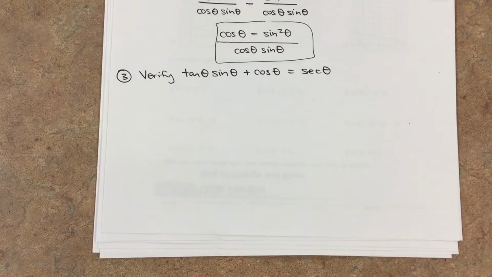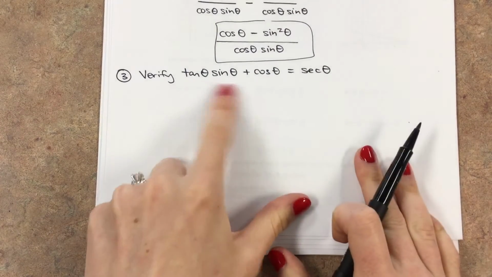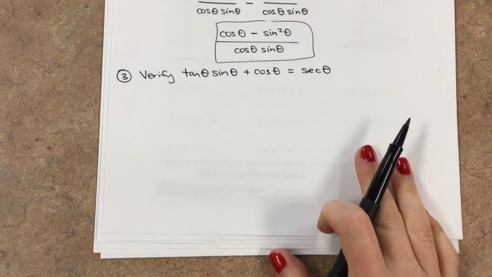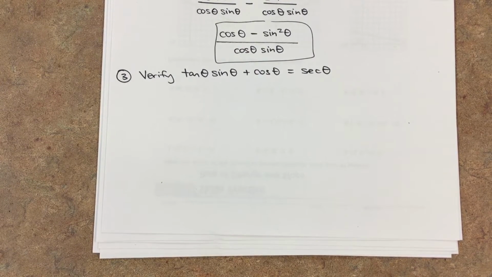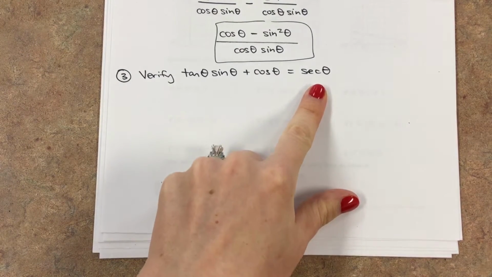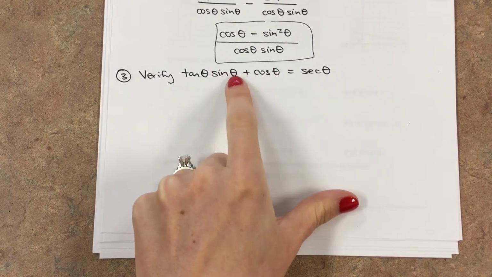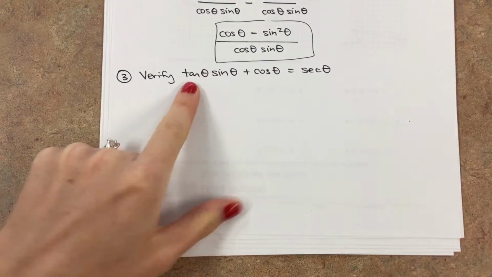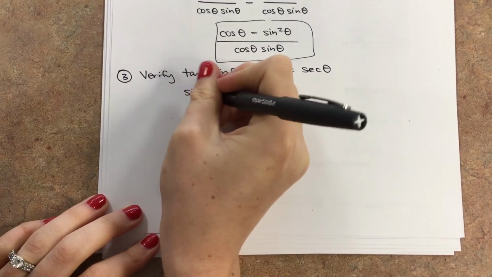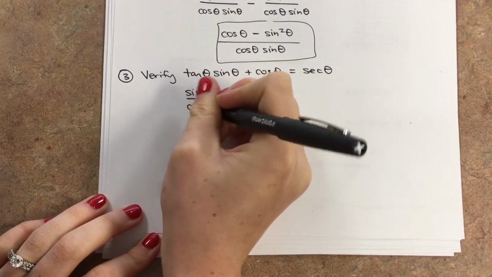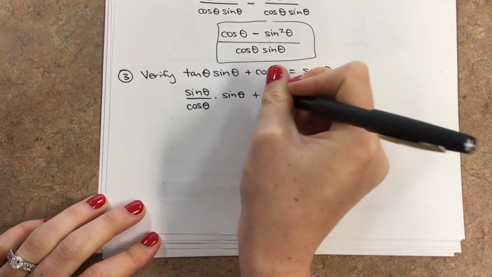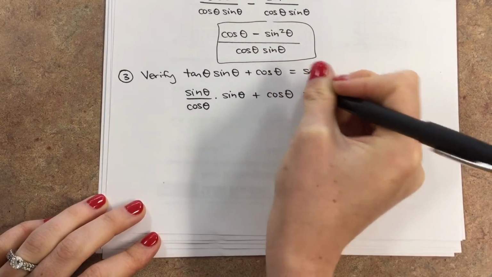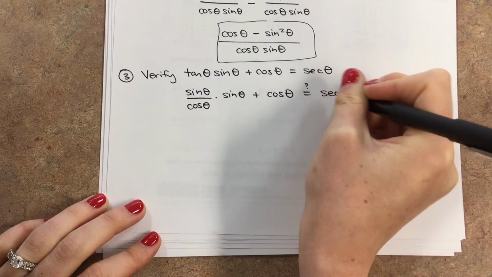So one of the techniques that I gave you guys was to start with the more complicated side. So clearly the left-hand side has a lot more going on, so we're going to start there. And what we do is we rewrite everything in terms of sine and cosine. If it's already sine or cosine, then just leave it. So this side is much simpler. So we're going to go through this entire side and see if we can get it to equal the simpler side. So starting with tangent. Tangent is sine over cosine. And then times sine already is sine, so we're going to leave it. And then plus cosine.